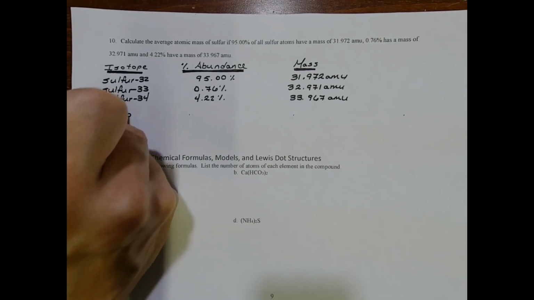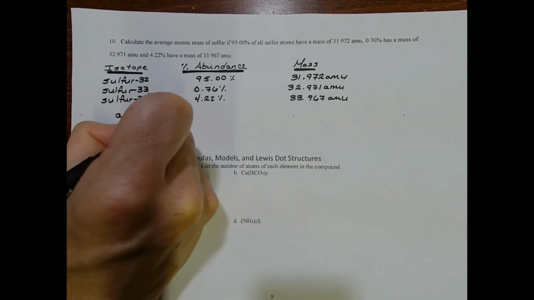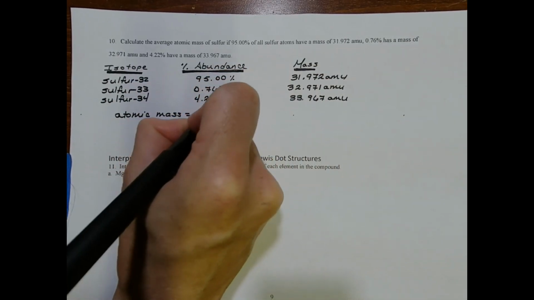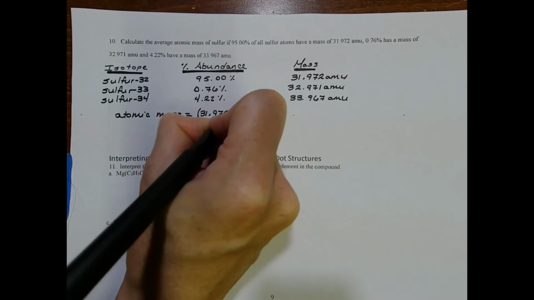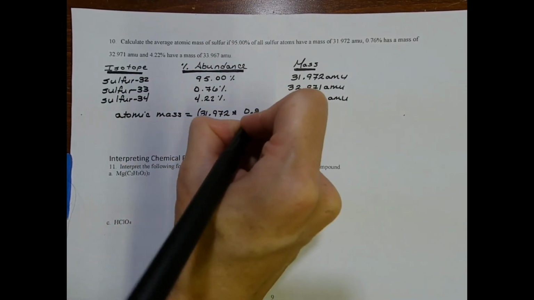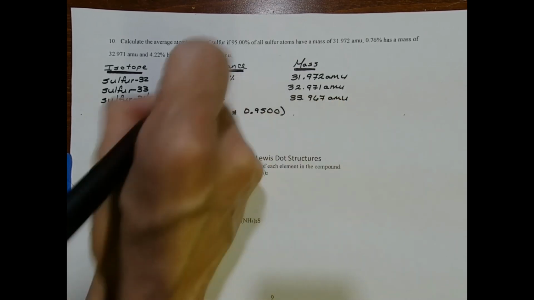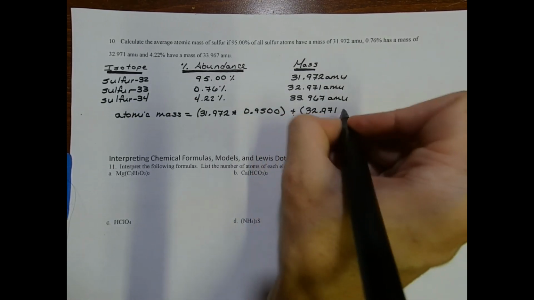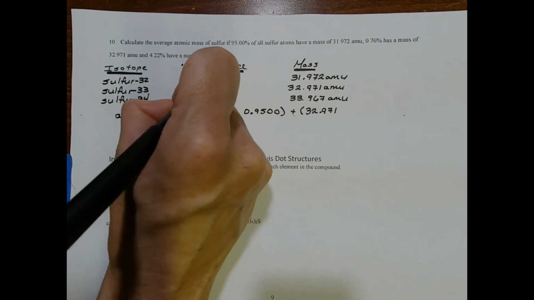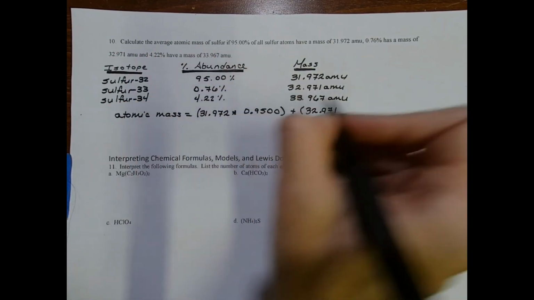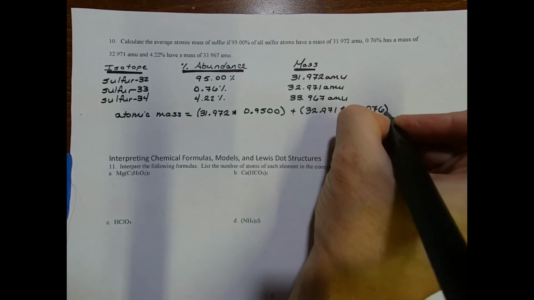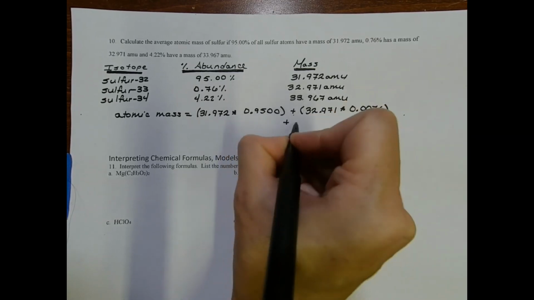And my atomic mass is going to be equal to the mass times the percent abundance in decimal form. So I'm just moving that decimal point over 2 spots as I'm writing it. You could do it ahead of time as well if you want to take that extra step. It's totally up to you. Ooh, this one, right? Definitely take your time on that one. You got to move it over 2 spots. So it's going to be 0.0076.